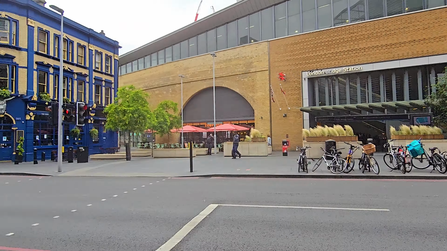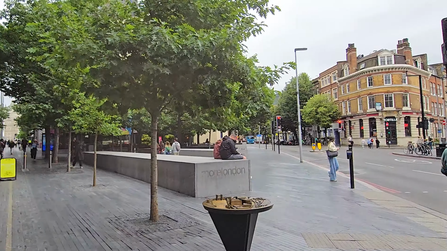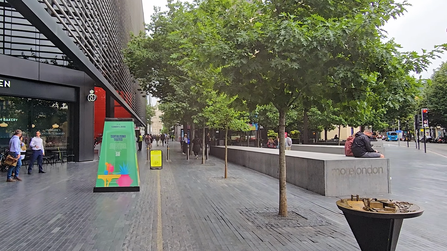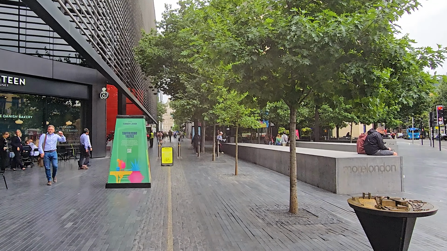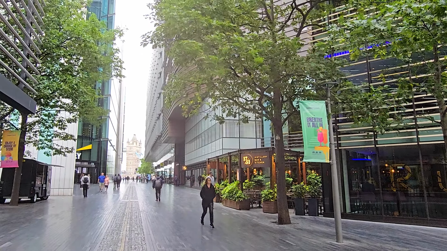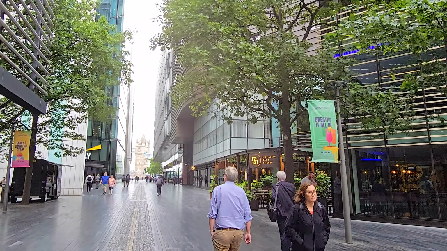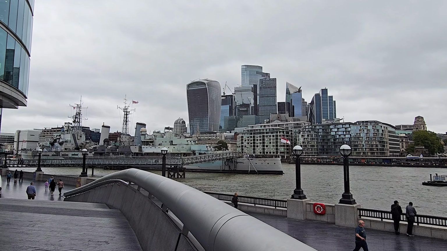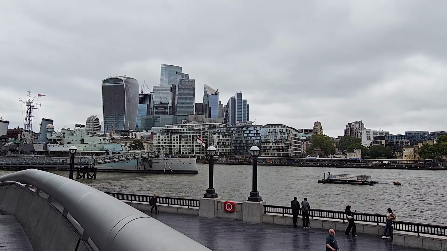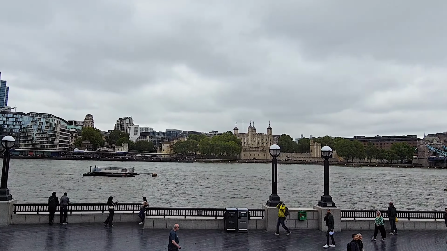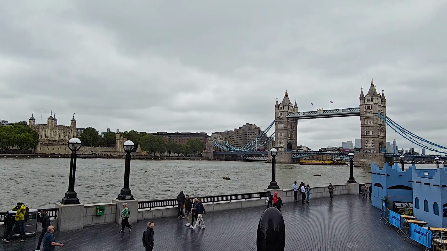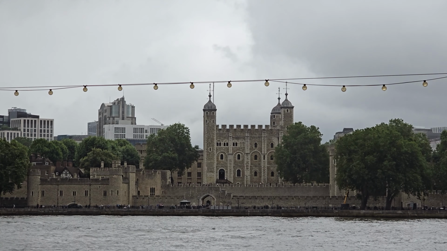London's always been a mix of traditional and new development, and here we see a new pedestrianised area called More London Place. And as we walk up this street ahead of us, we can see one of the towers of Tower Bridge. And that's our subject today, on the River Thames, beside all the history of the Tower of London itself and the city, the financial area.